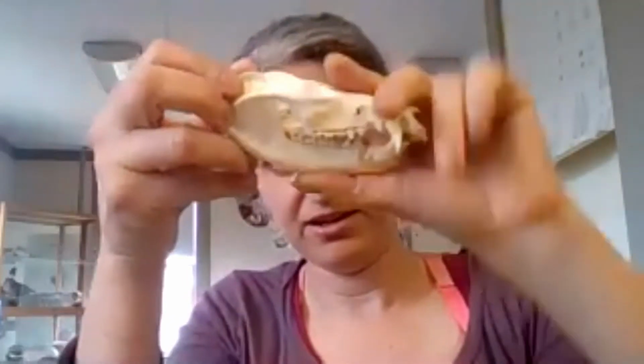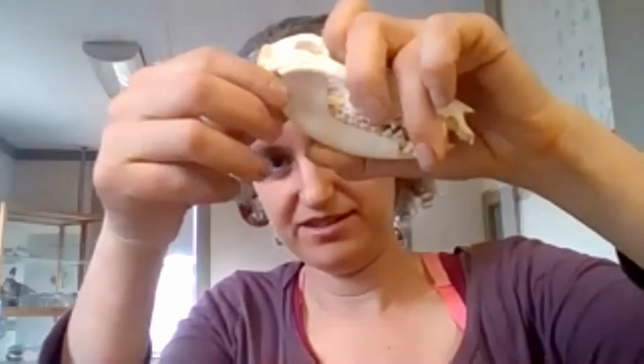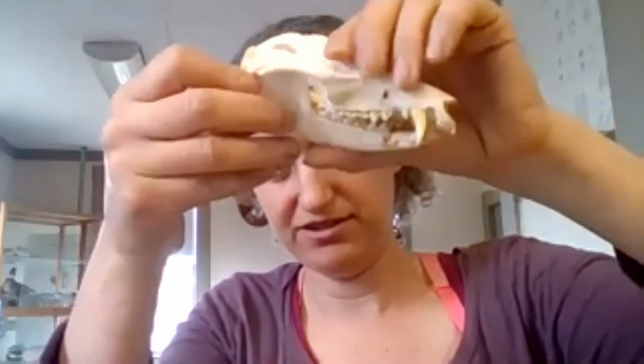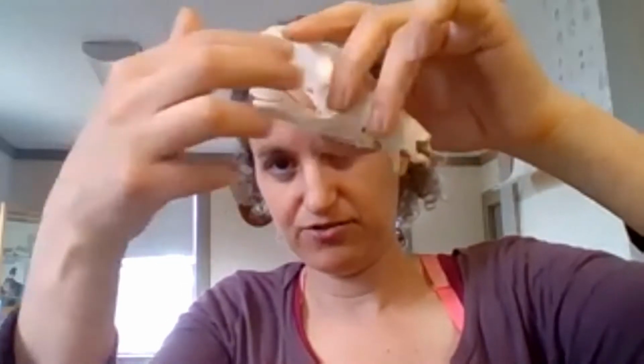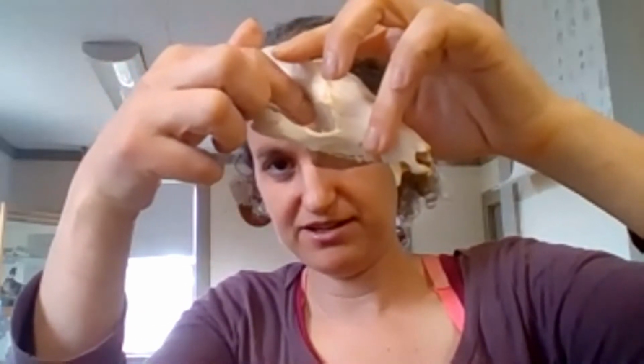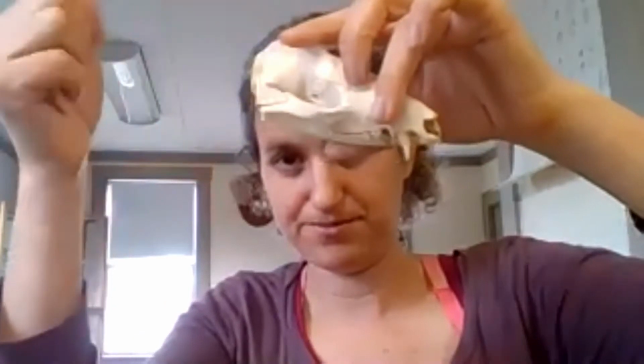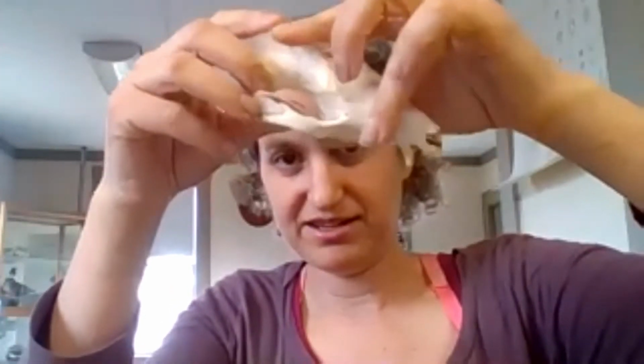Other things I wanted to point out about this. In contrast to that reptile skull, notice that the lower mandible is set into the zygomatic arch. So this is the cheekbone, and the orbit is up in here. Here's the orbit.